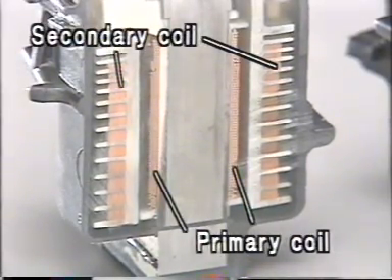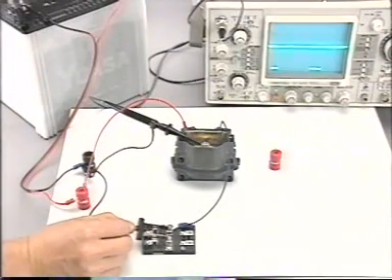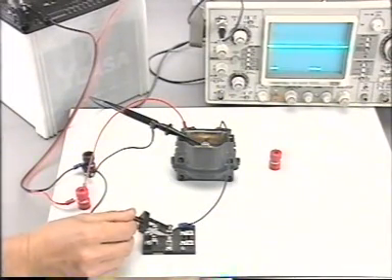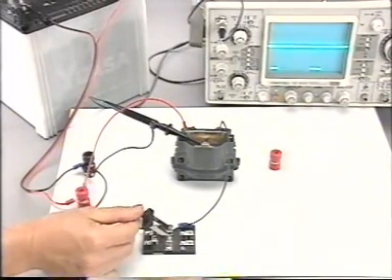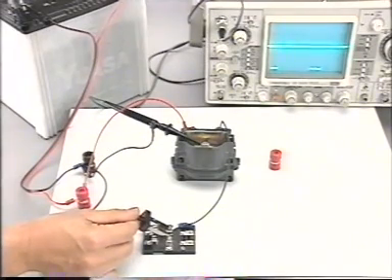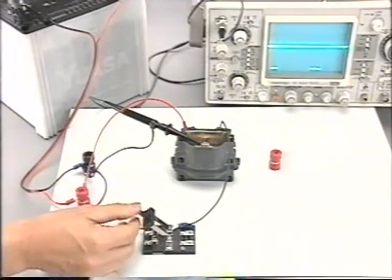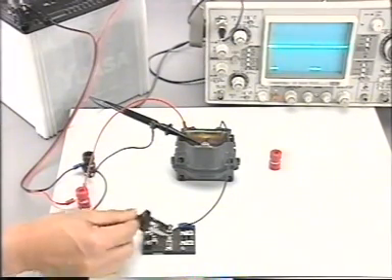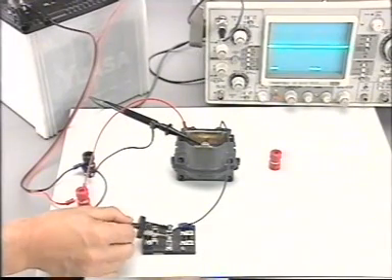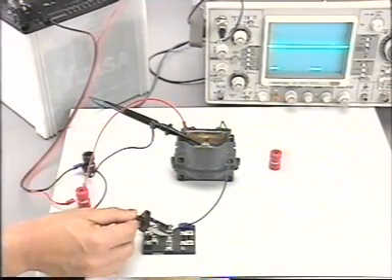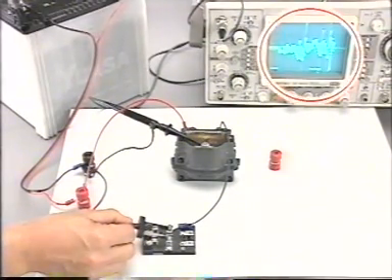Let's conduct a test with an actual ignition coil. The current flowing in the primary coil is turned on and off. As you can see, the ignition coil uses the self-induction and mutual induction effects to generate a high electromotive force of tens of thousands of volts from the 12-volt power source.